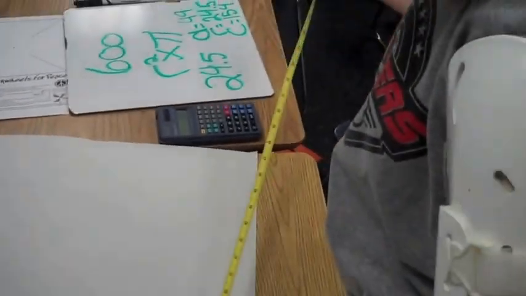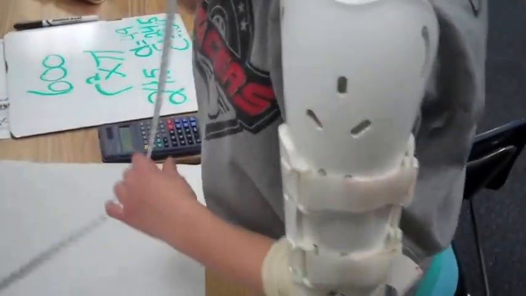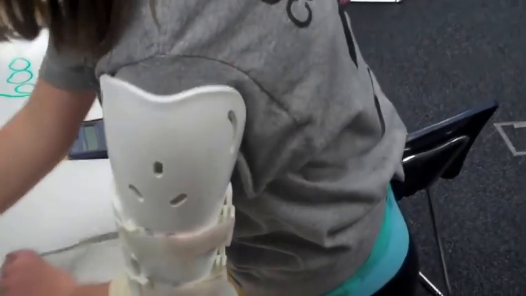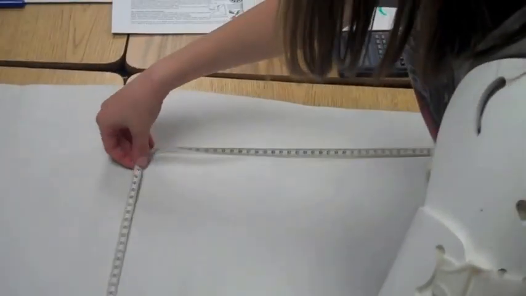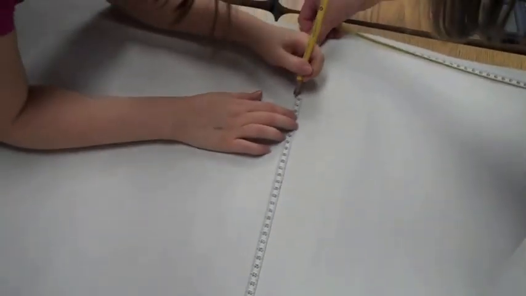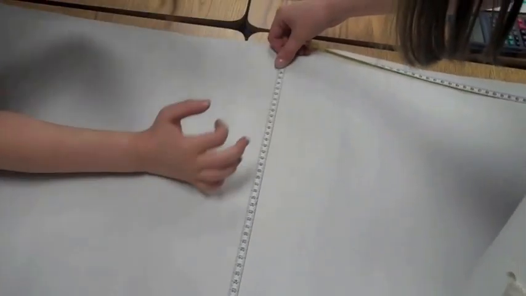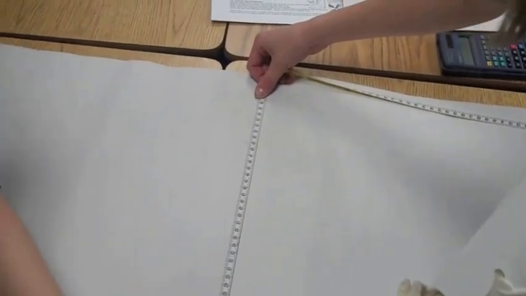Go ahead, Clinton. I'm listening. Yeah, so this is 60 centimeters. So what are we going to do with that? Stop. Here, get a marker. Mark it. First of all, you're not talking to your partner. You're just typing things into the calculator. He doesn't know what you're doing, right? You need to talk to each other. What were you thinking? What are you doing?